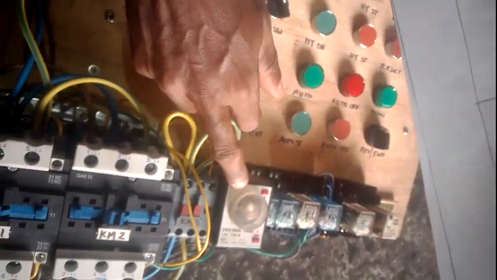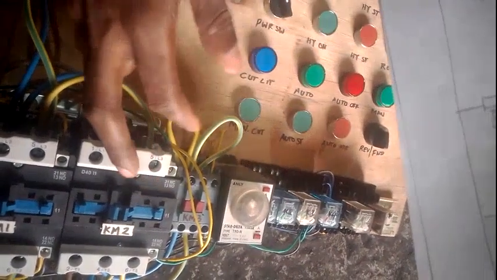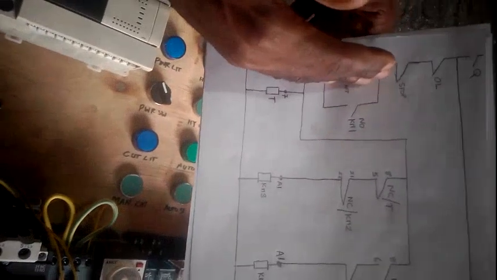Okay, and also the same signal powers the timer, because when the main contactor starts, the timer is also expected to start counting. It counts for some seconds before switching to the delta contactor. I will practicalize this now, so you can see how it switches. Okay, that's all for the main contactor.